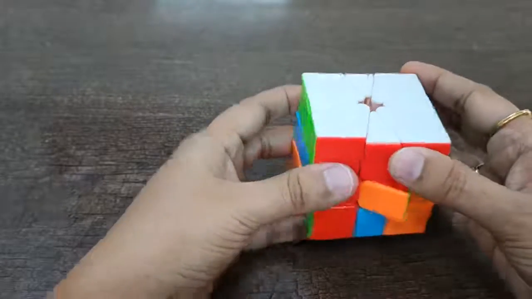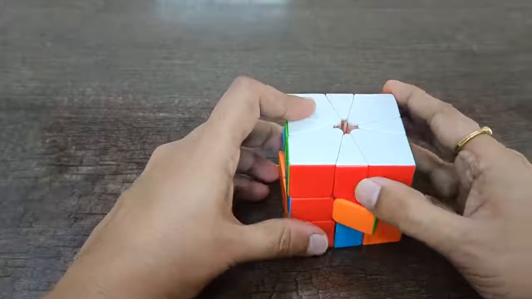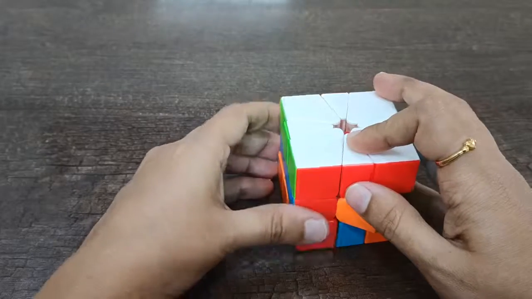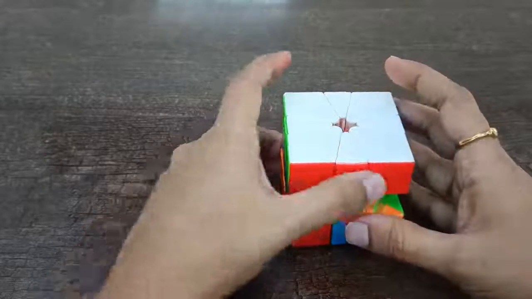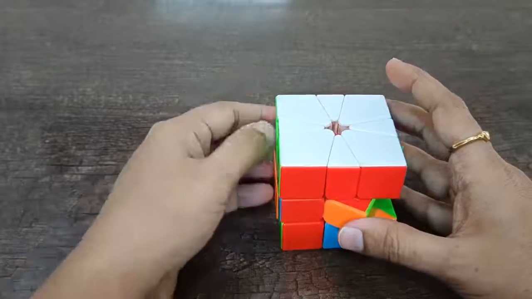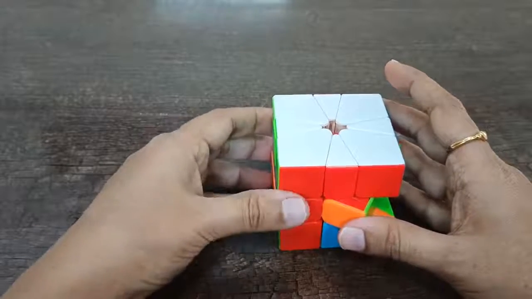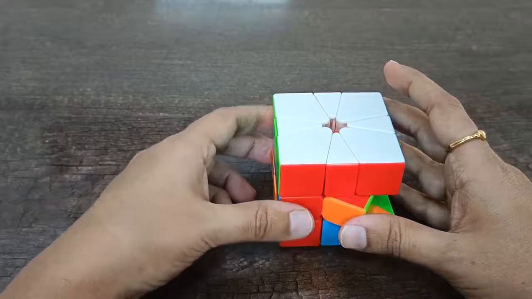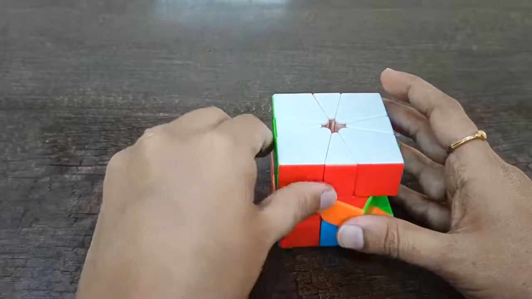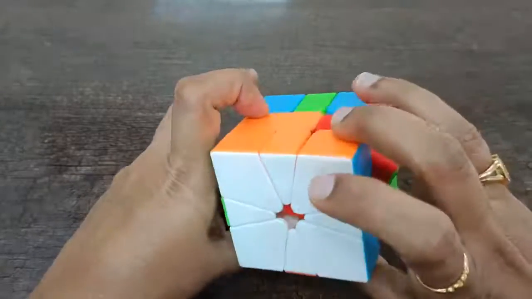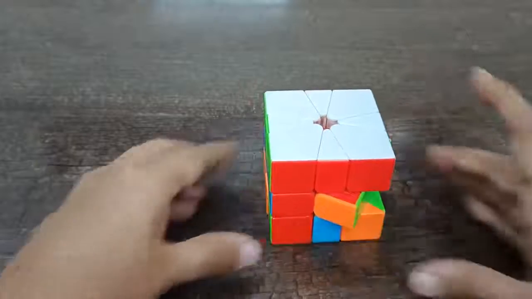All right, now once this is done, sometimes you will have only two done bars. If you have only two done bars, which means you are in a parity situation.